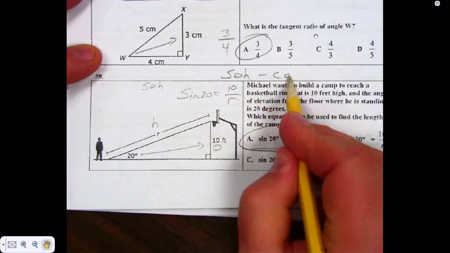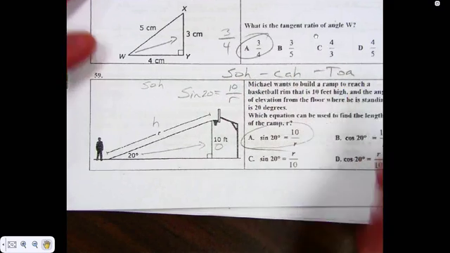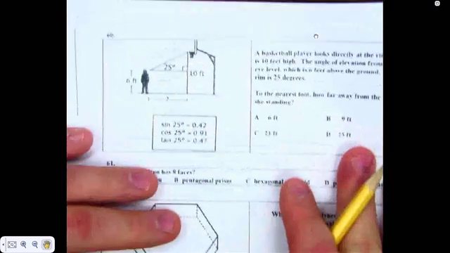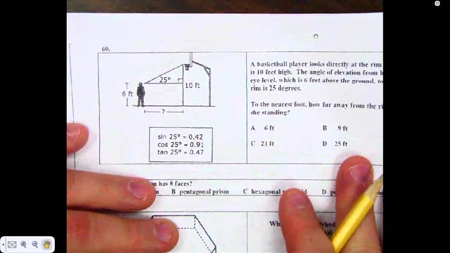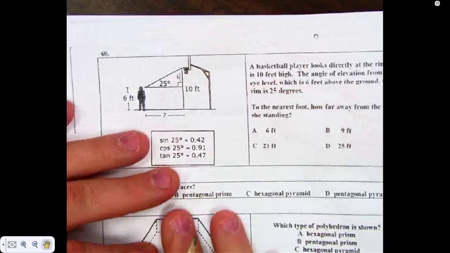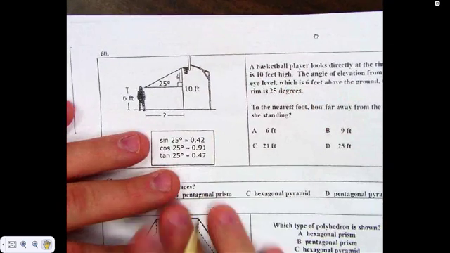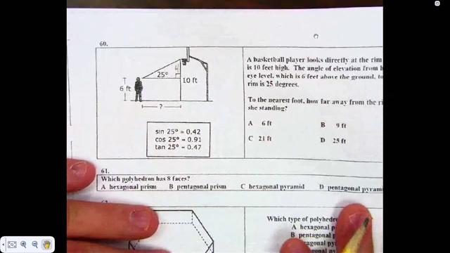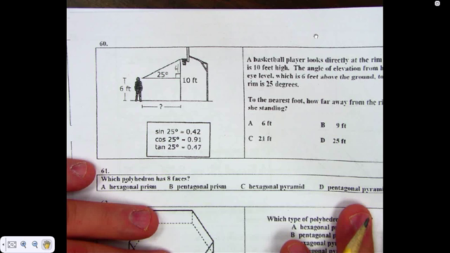So SOH CAH TOA. Will you do 60? I didn't like 60. I didn't understand. I really didn't. I tried it like 3 times. I guessed on this. I'm just gonna be dead honest with you. I didn't even bother. This is 4, right? Why? It's 10 feet to the rim and he's 6 foot tall. Yeah. I got that. That's about as far as I got.